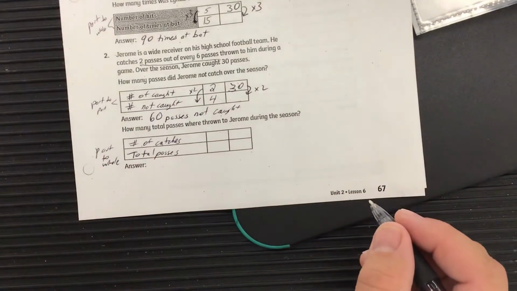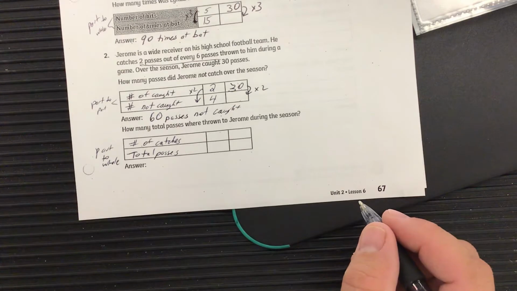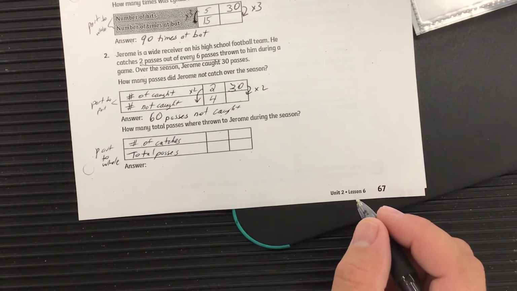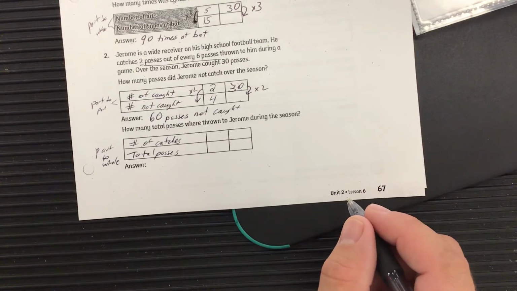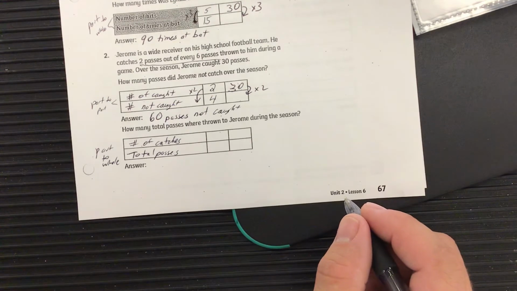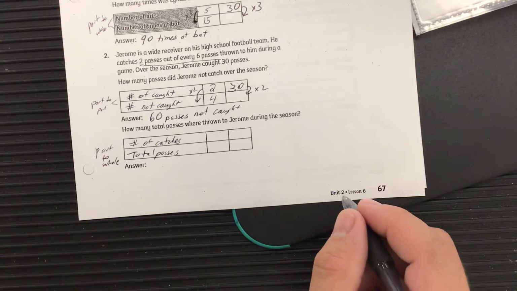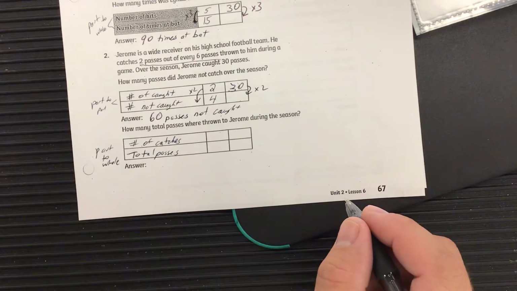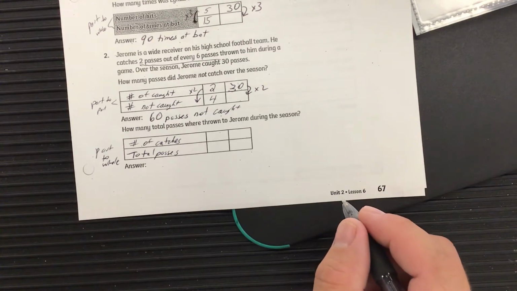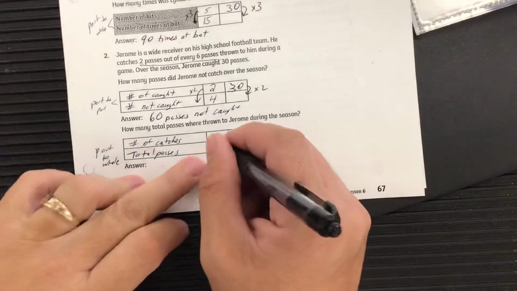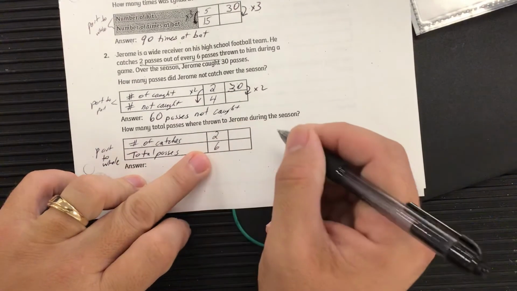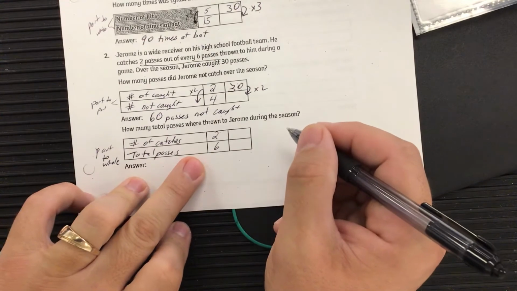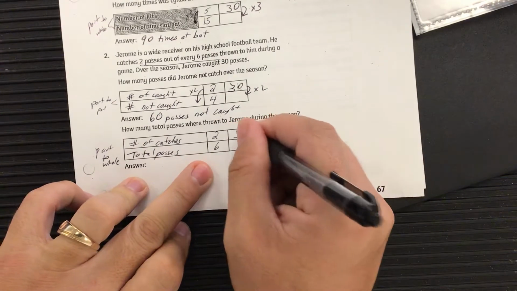All right. Now, comparing it to total passes. So how many did he catch? First sentence again. It's already underlined. 6 passes. How many did he catch? He caught 2. So it's 2 over 6 this time.